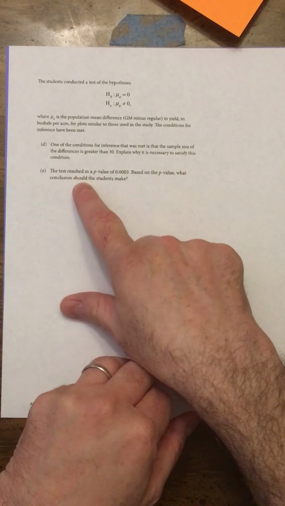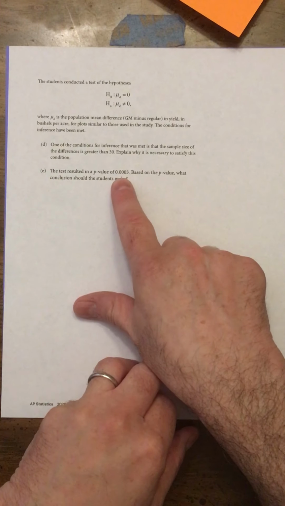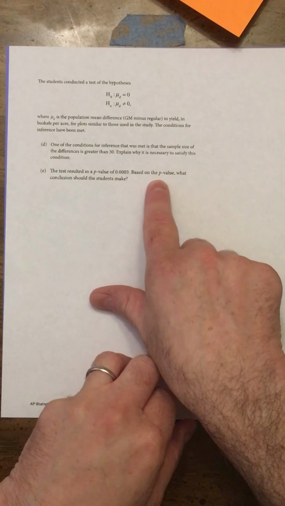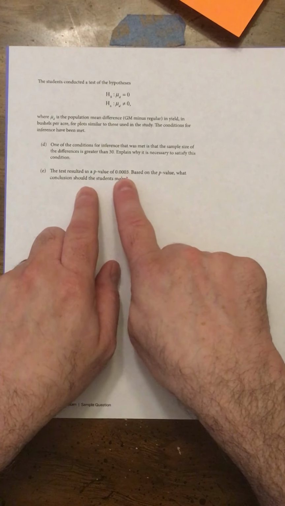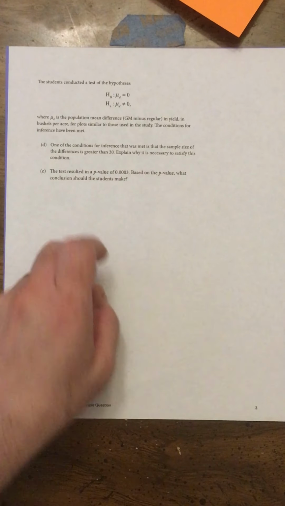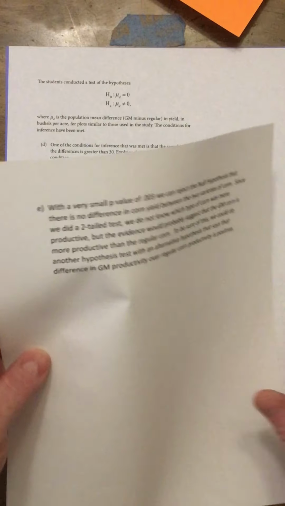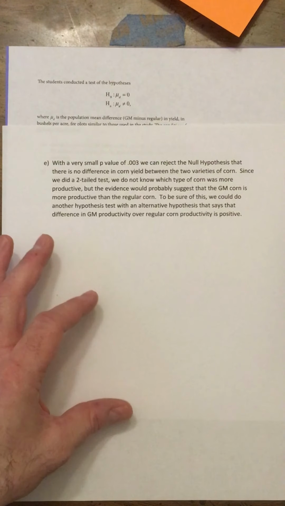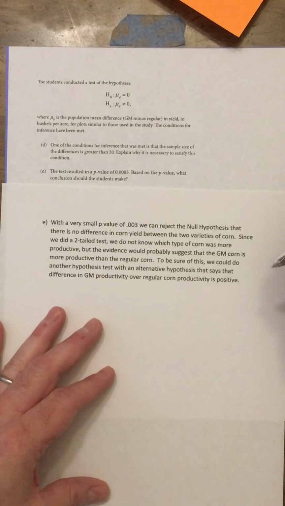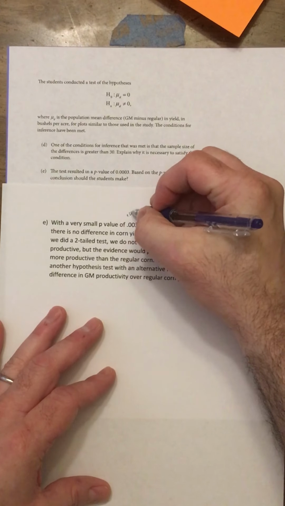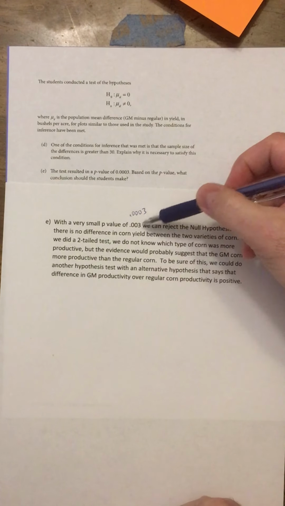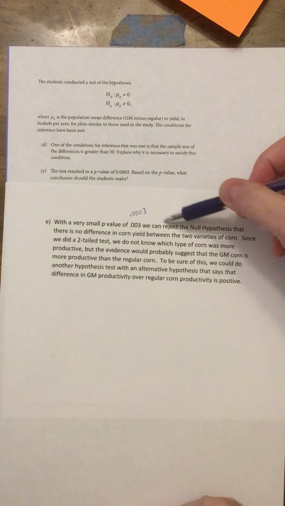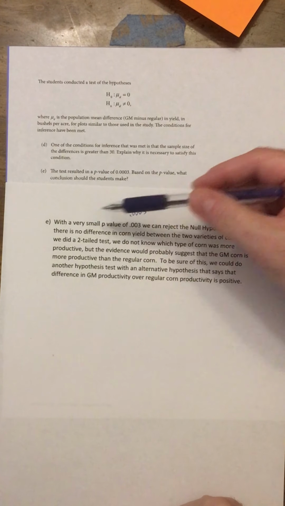And finally, it says the test resulted in a p-value of 0.0003. Based on this p-value, what conclusion would the students make? Remember, we have to use context here. This p-value is very small. So I'm going to show you what I wrote here. In fact, I made a little mistake: it's actually even smaller than I wrote. It's 0.0003. With such a small p-value of 0.0003, we can reject the null hypothesis.